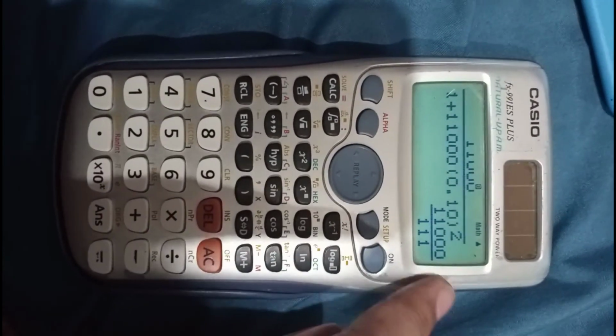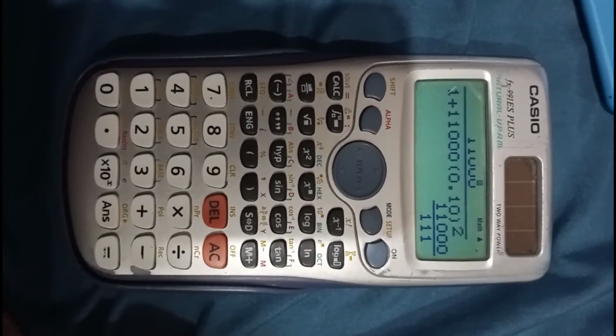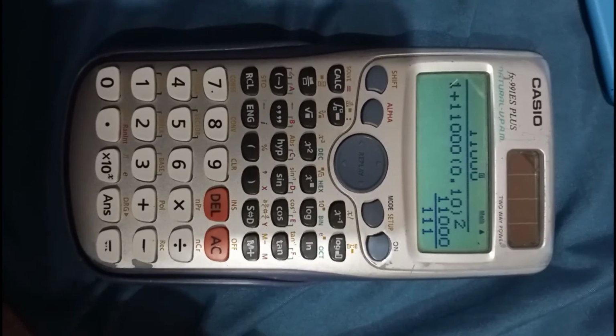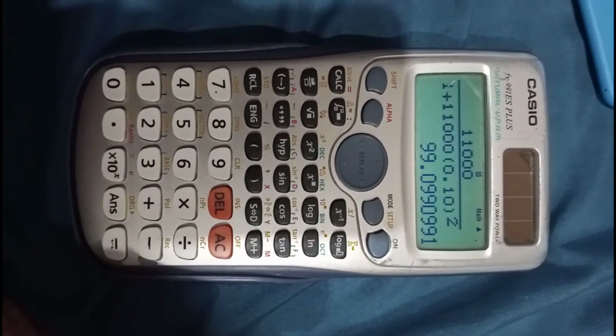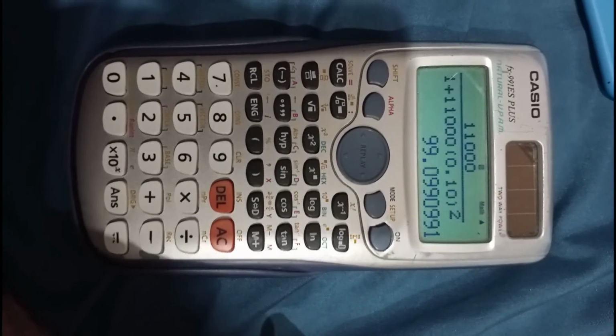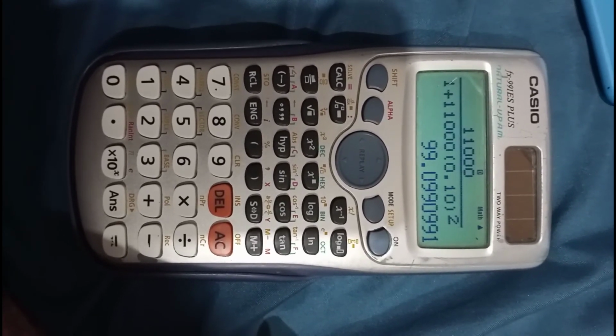And then, ang makikita mo dito is in fraction form. To get the decimal form of that, press this key. This one. So, the answer will be 99.099.